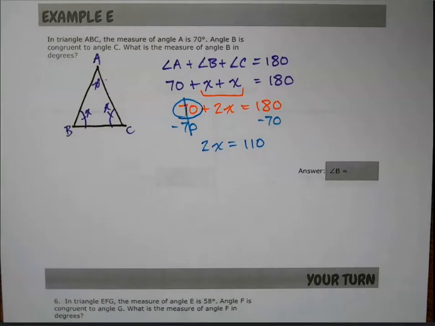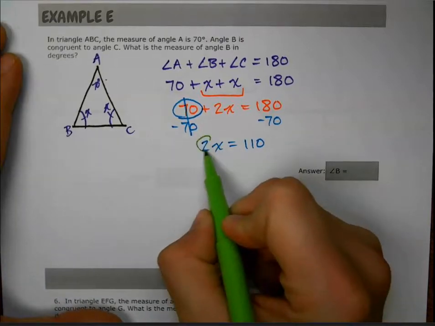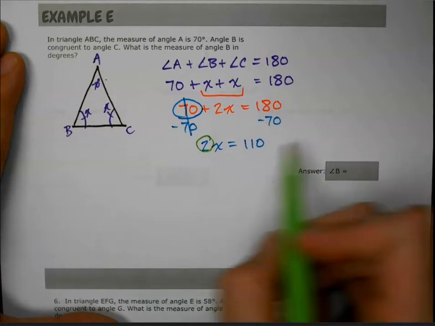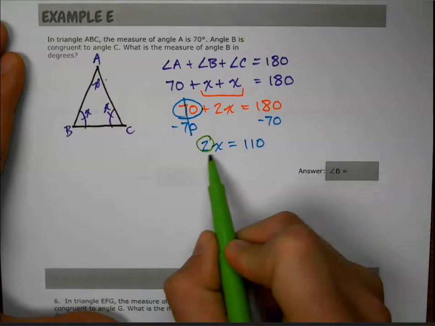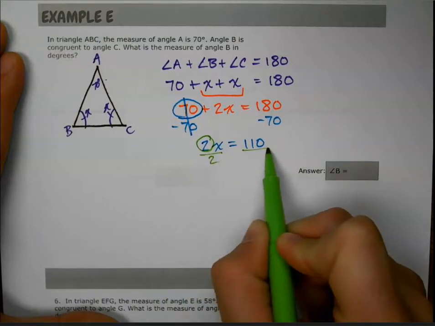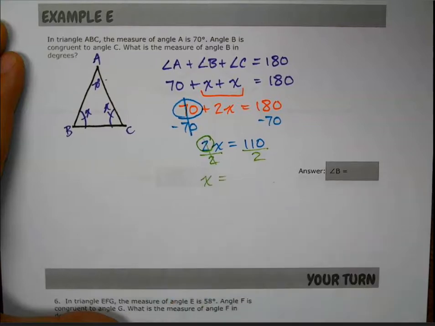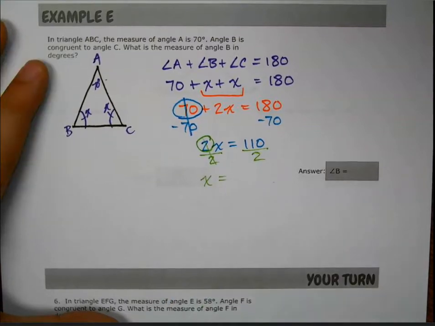Okay, we're not done yet because x is not by itself. It has a 2 there, and that 2 is being multiplied with x. The only way to get rid of multiplication is, well, we always need to do the opposite, and the opposite of multiplication is division. So we need to divide both sides by 2. So x equals 110 divided by 2.